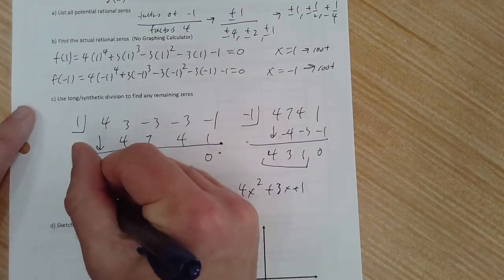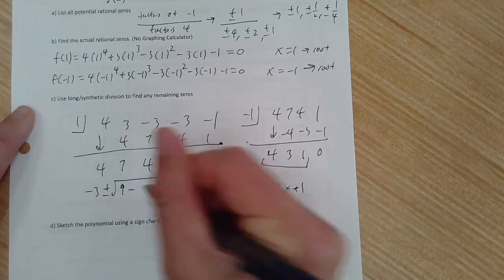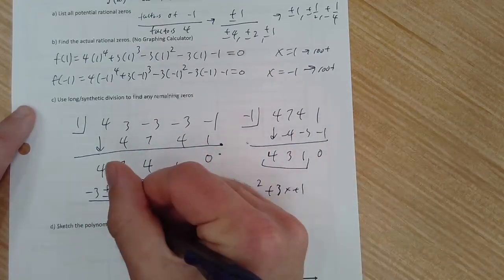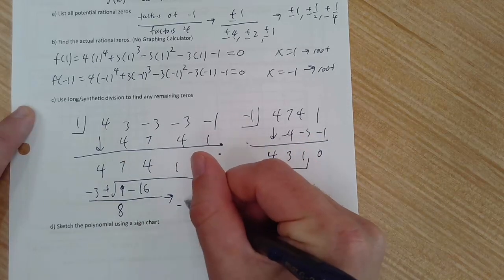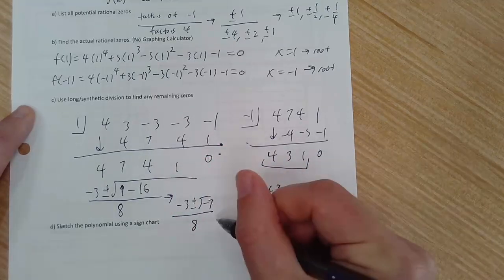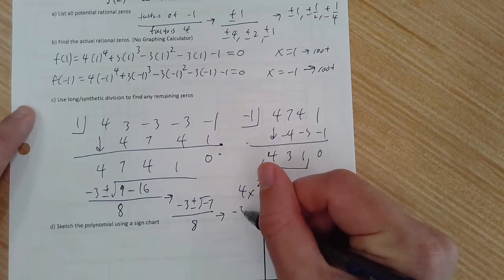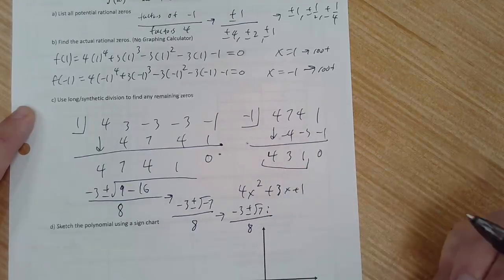So we're going to do -3 plus or minus the square root of 9 minus 4ac, so that's 16, over 8. That is -3 plus or minus root -7 over 8. And I can take out the root -1, so to get -3 plus or minus root 7i over 8.